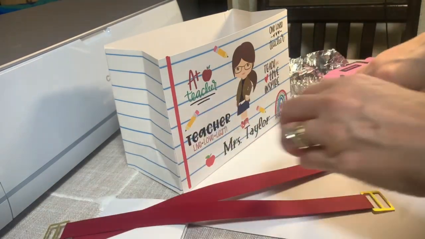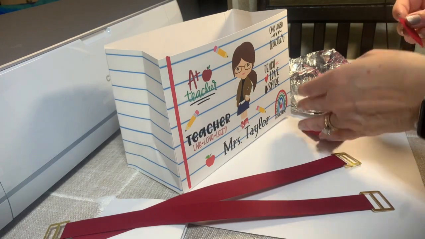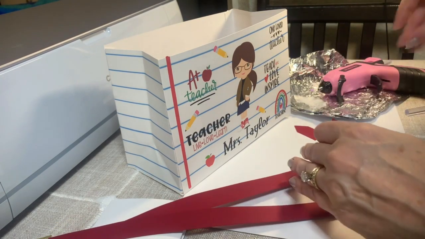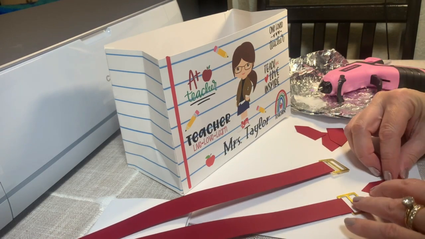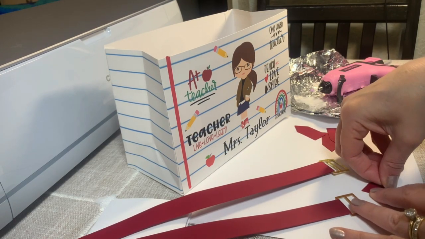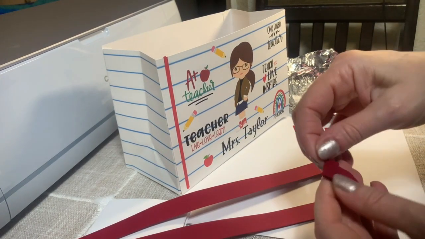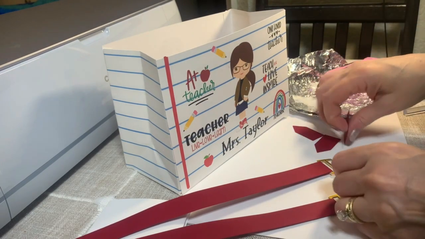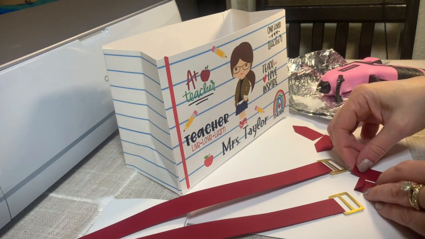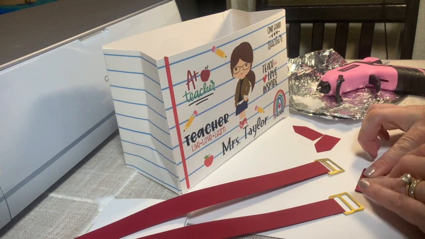The next thing I want to do is, remember we did these instead. And let me just kind of move some of this glue. What I'm going to do is just kind of fold just about this much, just a little bit. And then I'm going to want to make sure I do the exact same with all the other ones. So I'm just going to line it up.